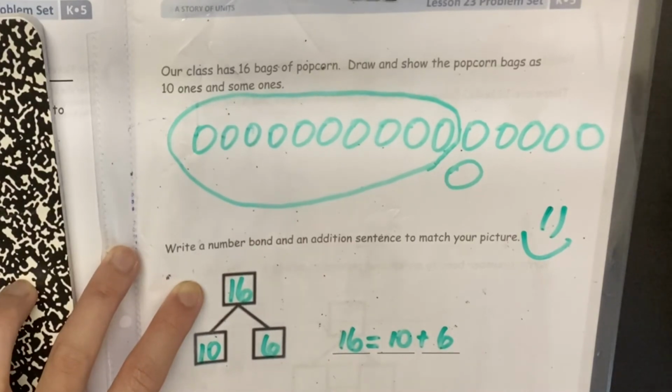Awesome job, guys. Great job really reasoning why you represent situations and numbers in a certain way.